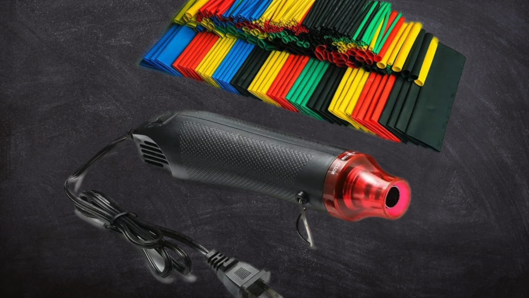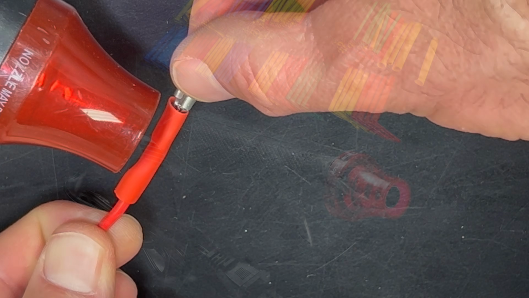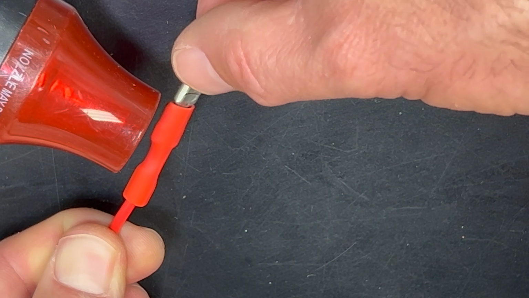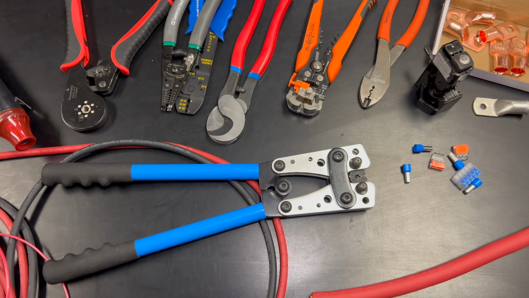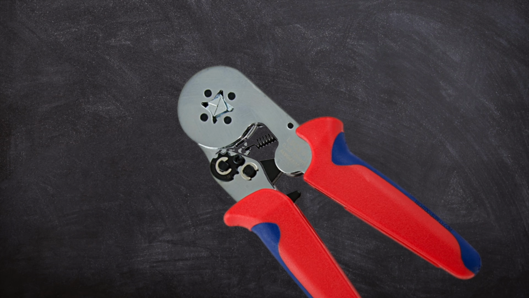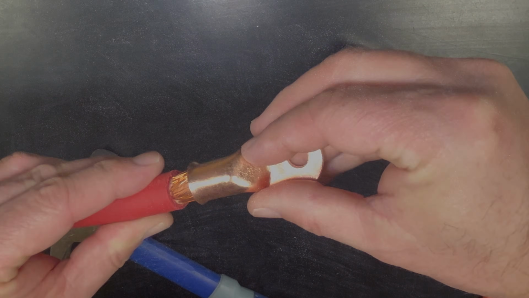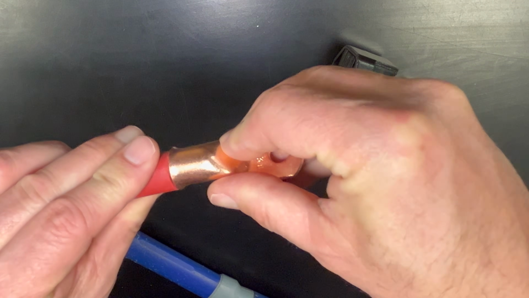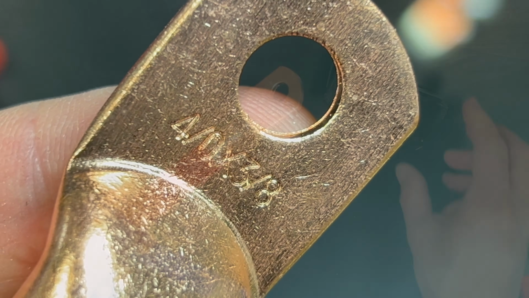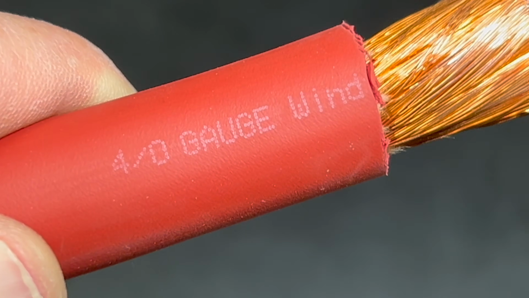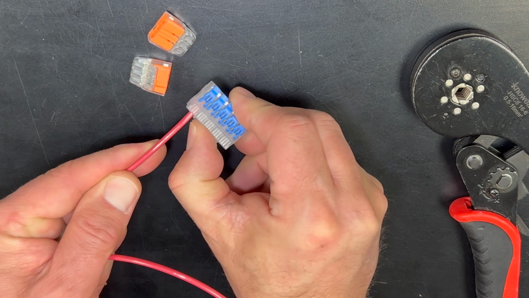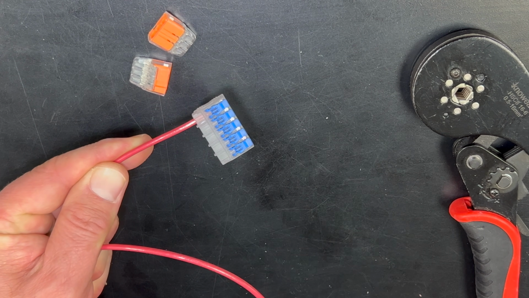Use heat shrink tubing to cover bare wire and metal and to help strengthen the connection. Use the proper tools for the job, such as a ferrule or lug crimper, and always check for loose strands of wire. Be sure to match the connector to the wire size, and be sure to tighten all connections and give it a pull to make sure.